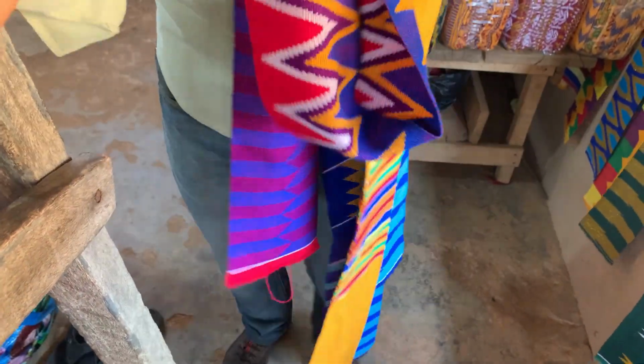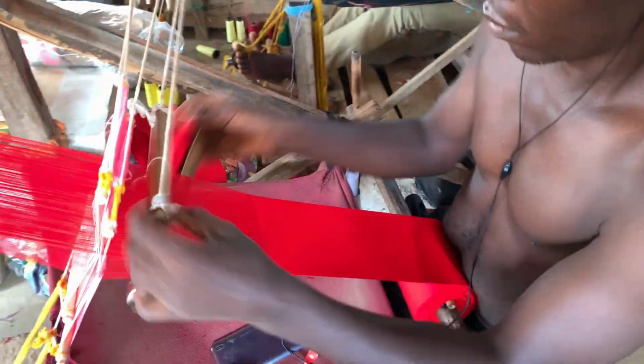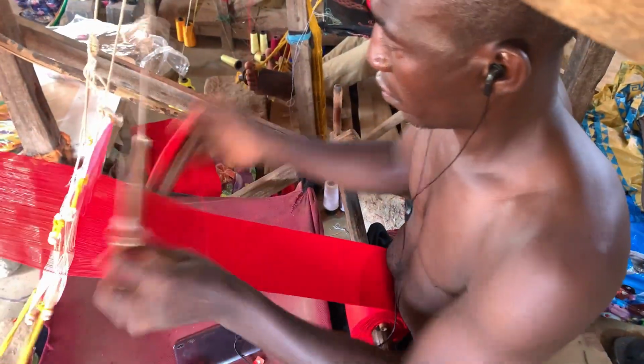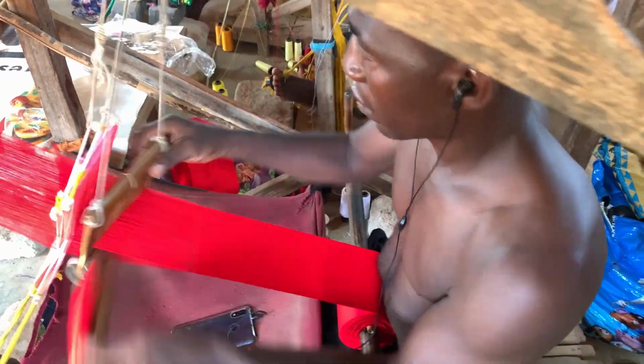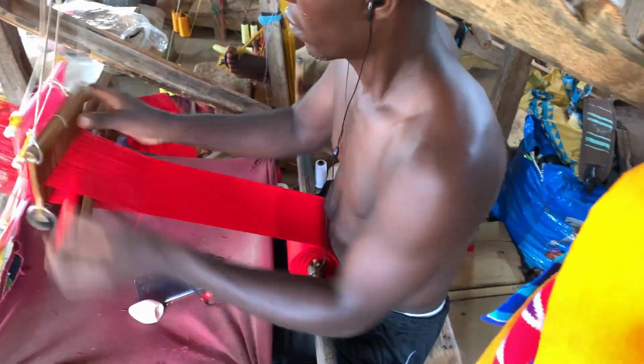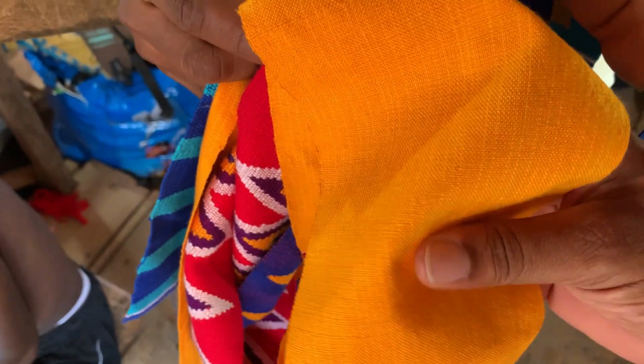So what this man here is doing is a typical example of a plain weave. For someone to know how the plain weave is, when you feel it, it's a little bit lighter as compared to the single and the double. So this part here is a single weave. It feels like linen. You see, the single part is very smooth in everything.